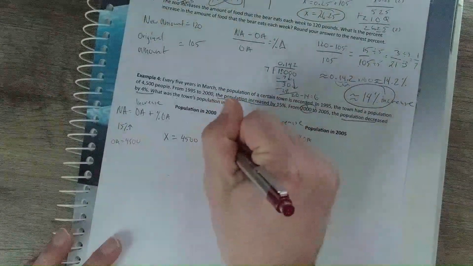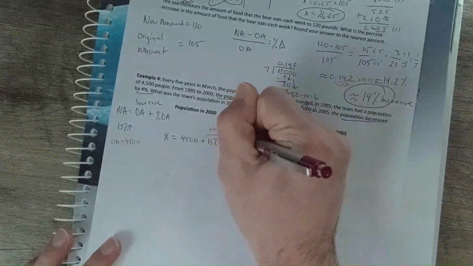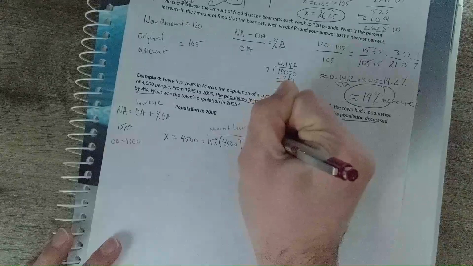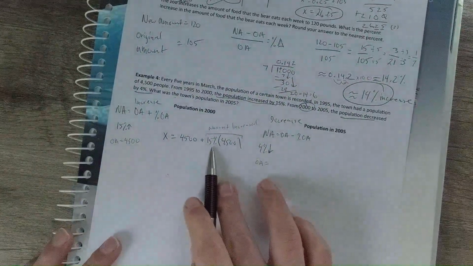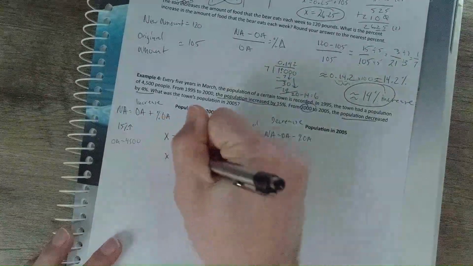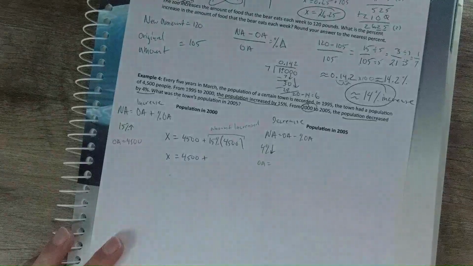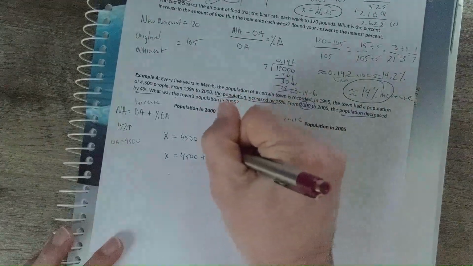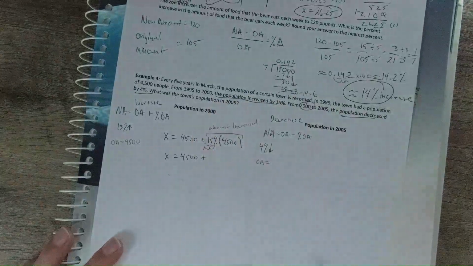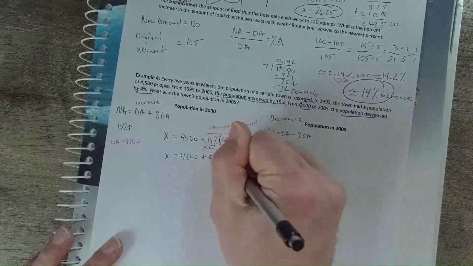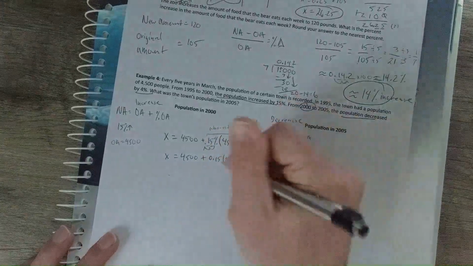And again, what this is saying is how much we increase. So amount increased. How many more people are we going to have? And so in order to do this, I need to do 15% as a decimal. So this becomes x equals 4,500 plus I need to divide 15% by 100. That moves the decimal place over to the left twice. And I'm left with 0 and 15 hundredths times 4,500. And so now I need to multiply these together.